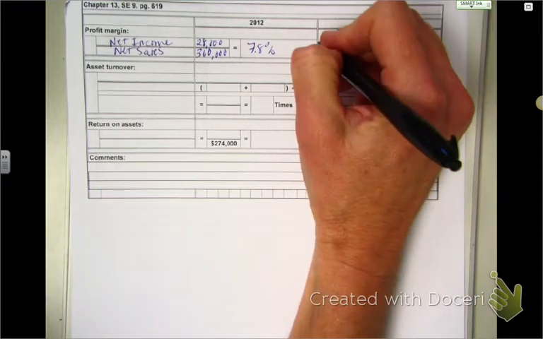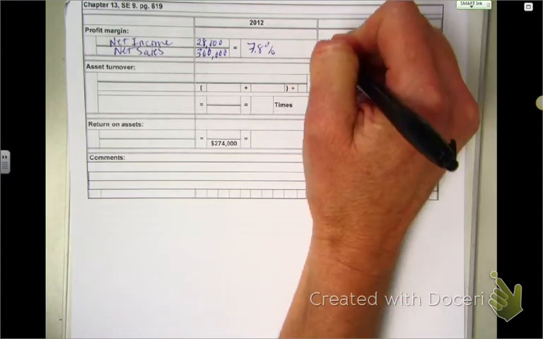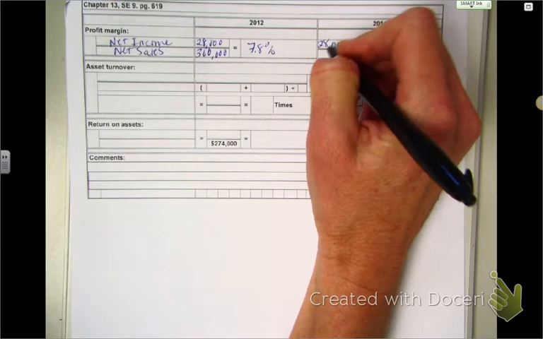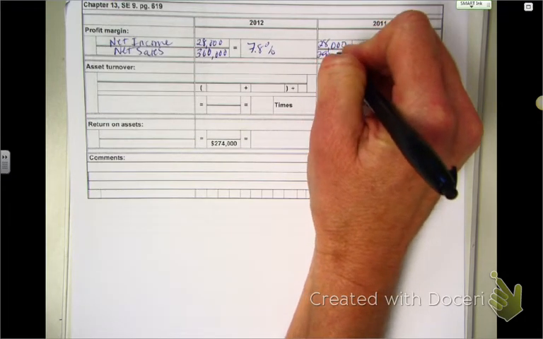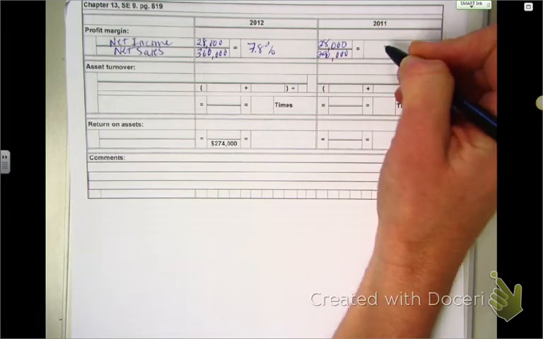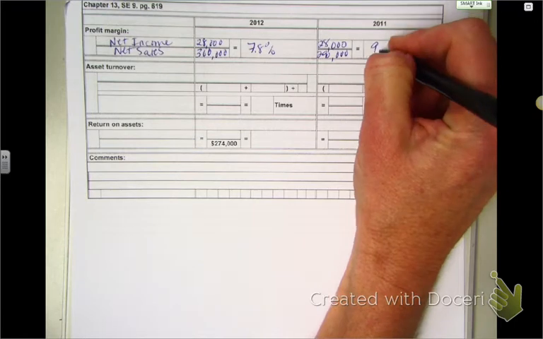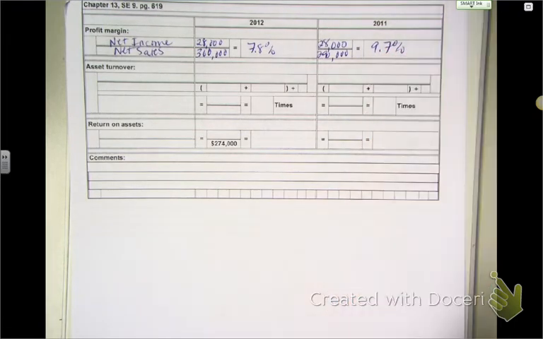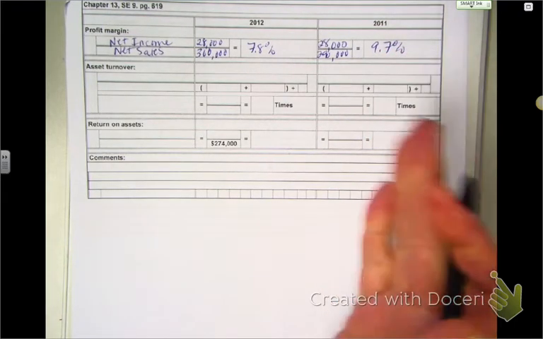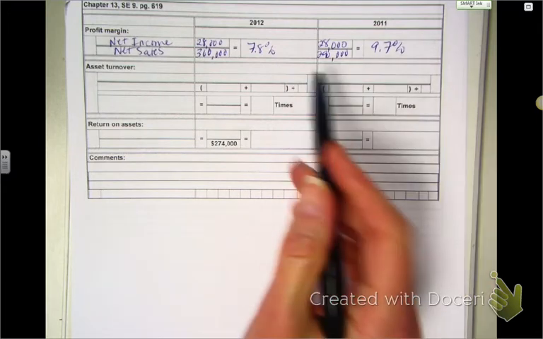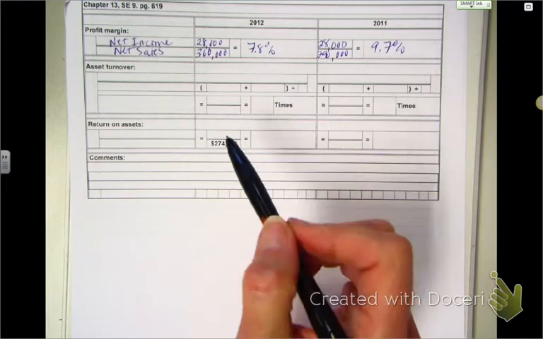And when we look at 2011, we have $28,000 divided by $290,000 in net sales, which gives us a profit margin of 9.7%. So clearly we can see that their profit margin went down from 2011 to 2012.